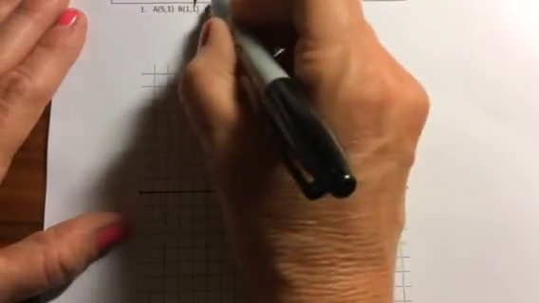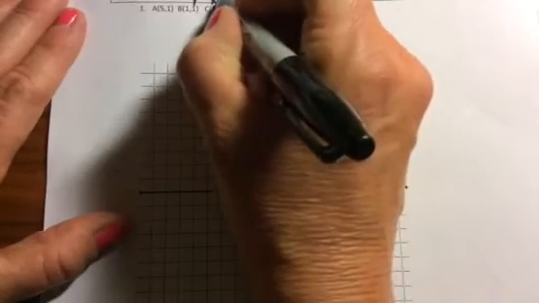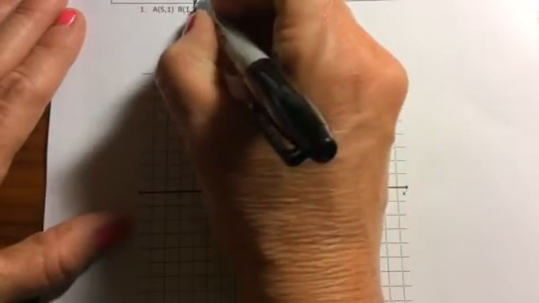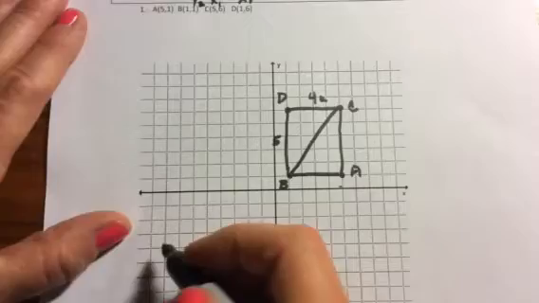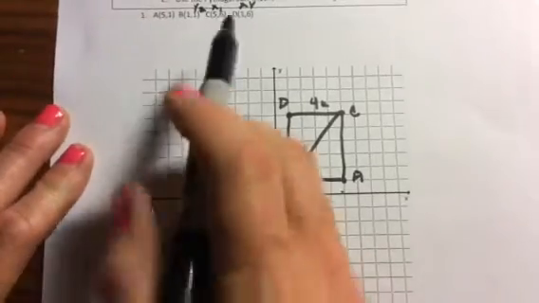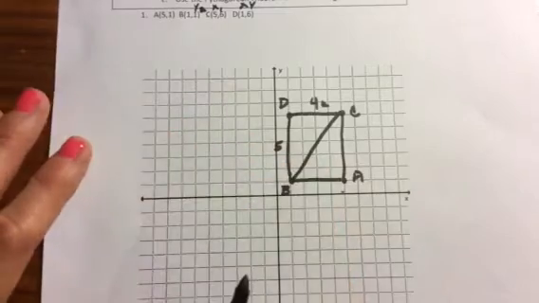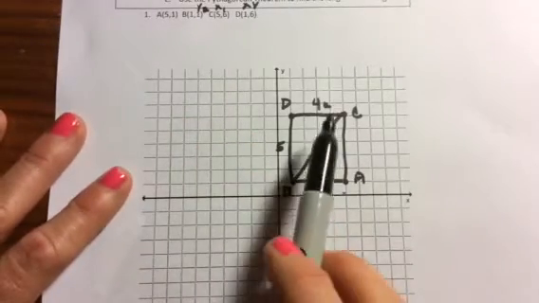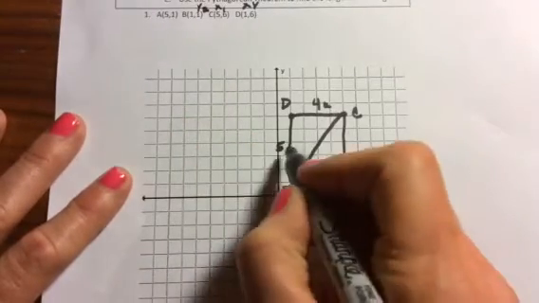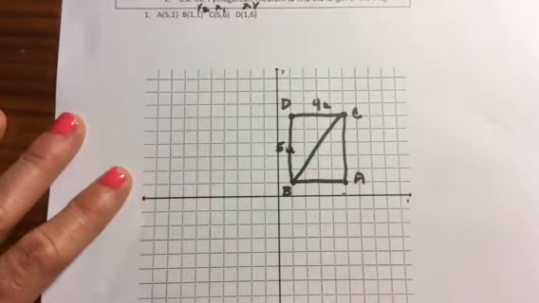I would call these x sub 1 and x sub 2, y sub 1 and y sub 2. The only reason I show you that is because you're eventually going to be doing something called the distance formula, which we're not going to get to this year, but this will help you tremendously when you get to the distance formula.